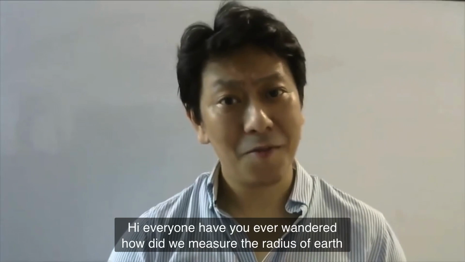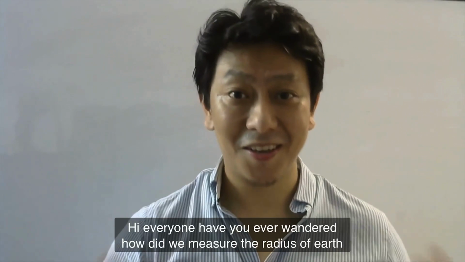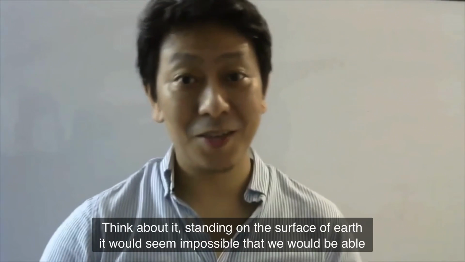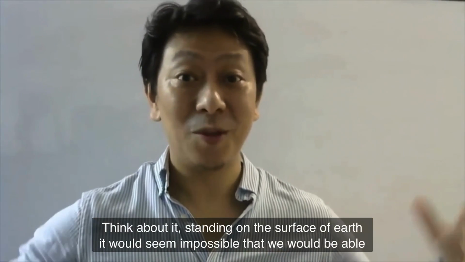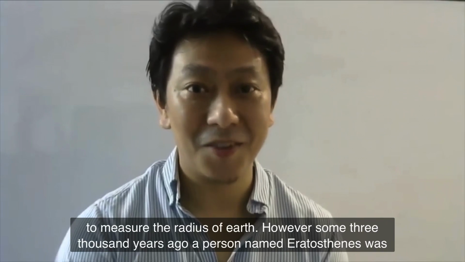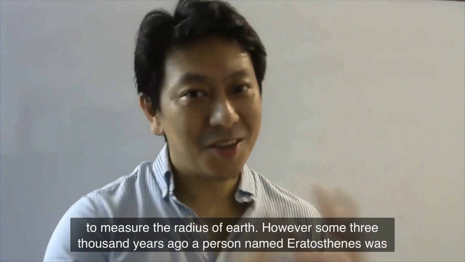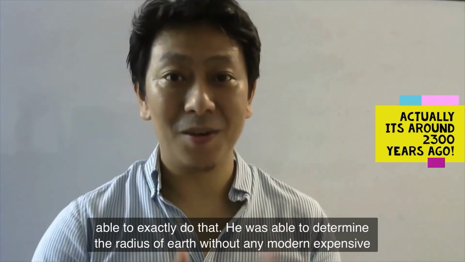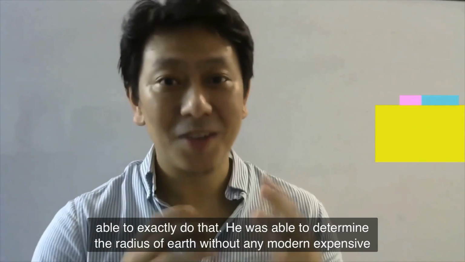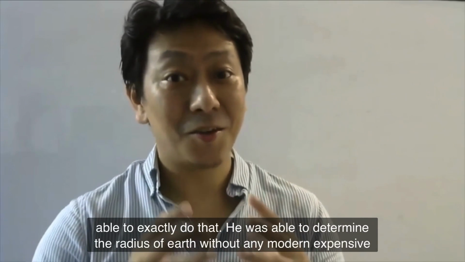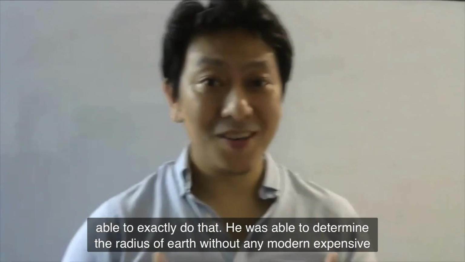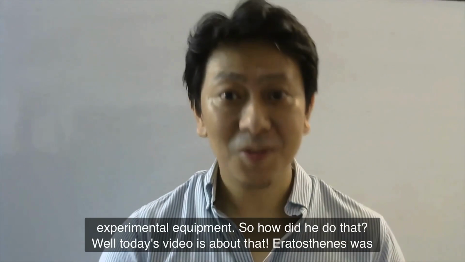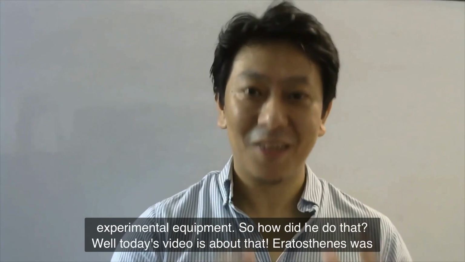Hi everyone, have you ever wondered how we measured the radius of Earth? Think about it. Standing on the surface of Earth, it would seem impossible that we would be able to measure the radius of Earth. However, some 3000 years ago, a person named Eratosthenes was able to do exactly that. He was able to determine the radius of Earth without any modern, expensive experimental equipment. So how did he do that? Well, today's video is about that.